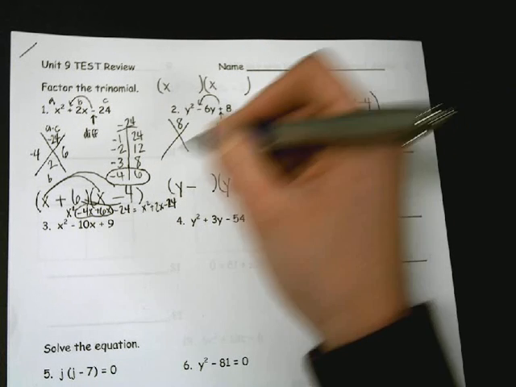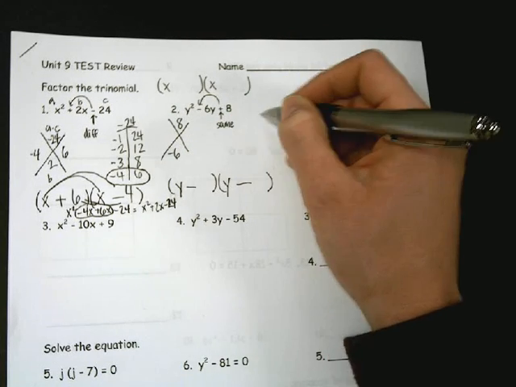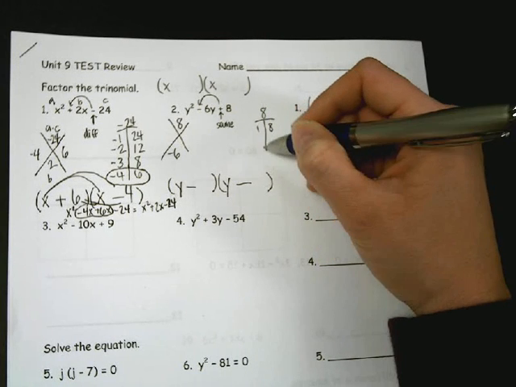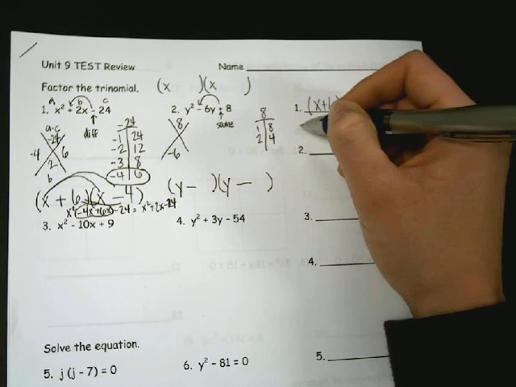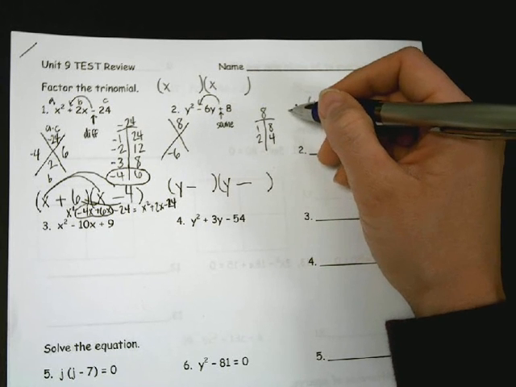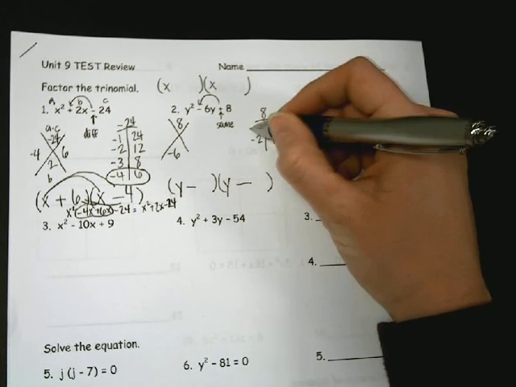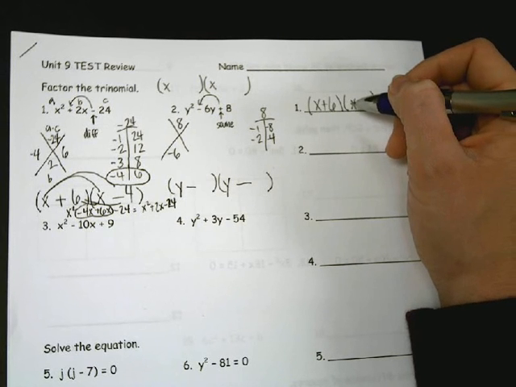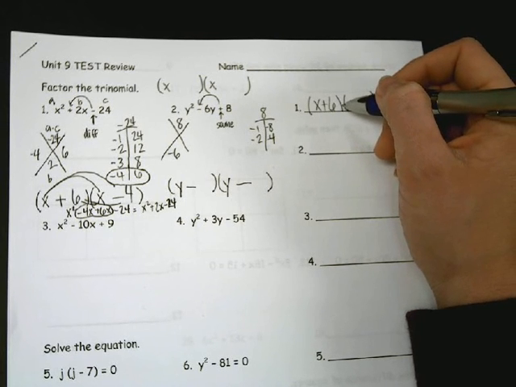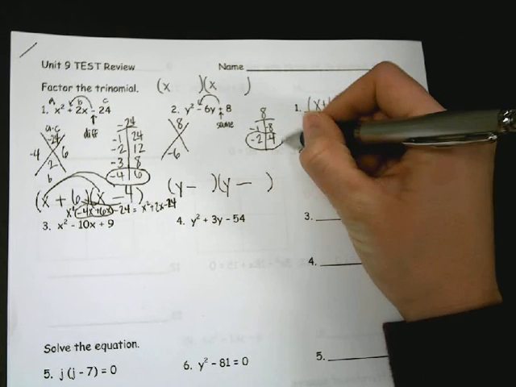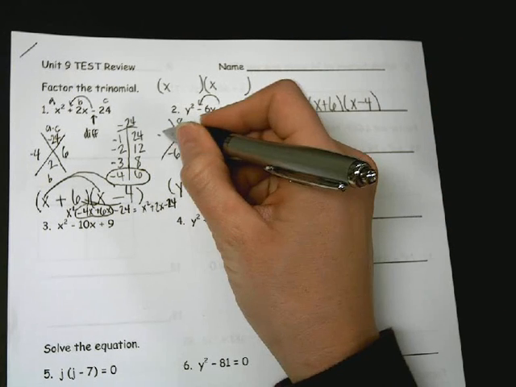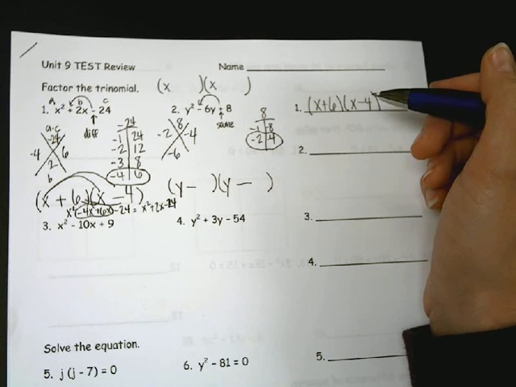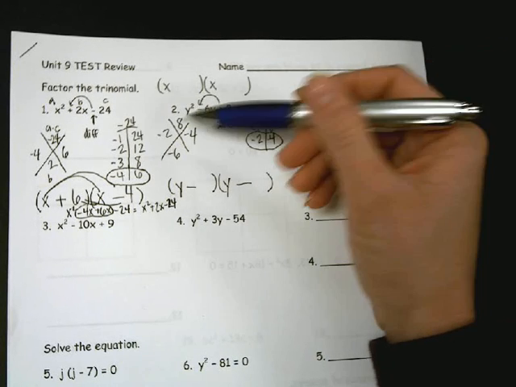so I make all those numbers negative. I look to see which ones would add to give me a negative 6. See this pair right here, negative 2 and a negative 4. I double check. Does negative 2 multiply times negative 4 to get 8? Yes. Does negative 2 plus negative 4 equal a negative 6? Yes. So those are my answers. And you can always FOIL to check.